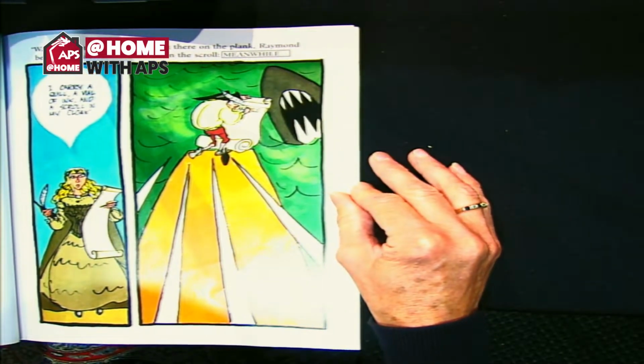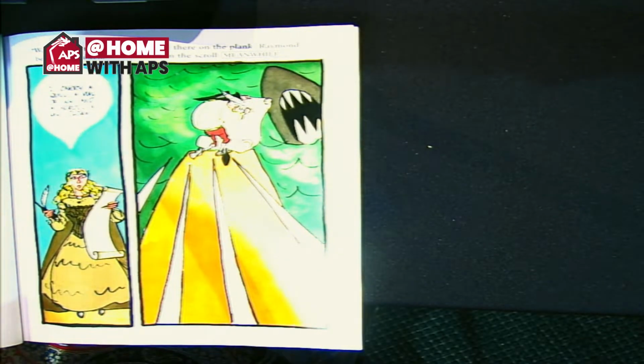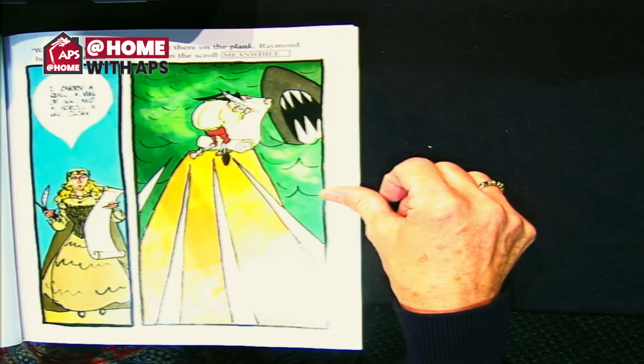Wait, cried the beautiful maiden. I carry a quill, a vial of ink, and my scroll in the cloak. So right there on the plank, Raymond scrolled the word, meanwhile.